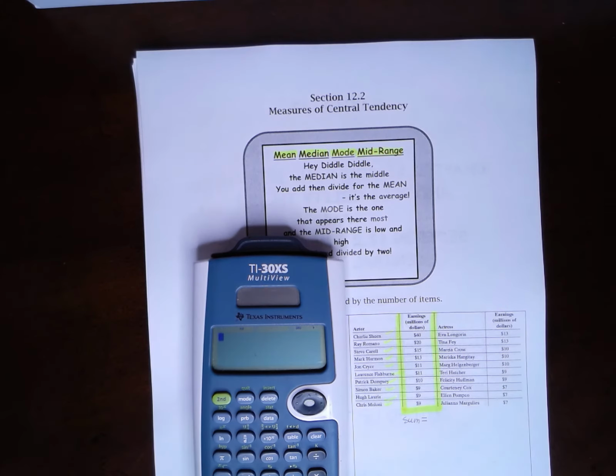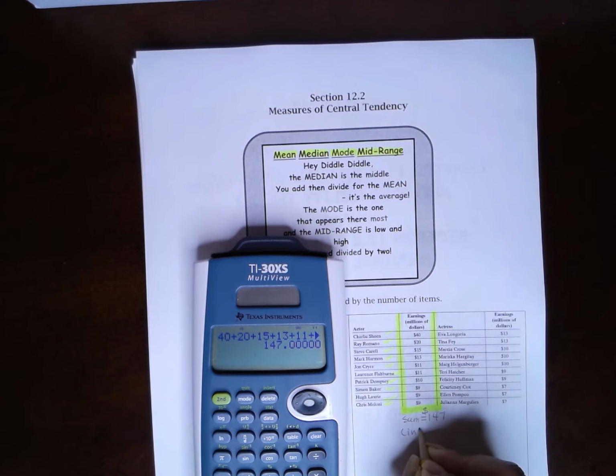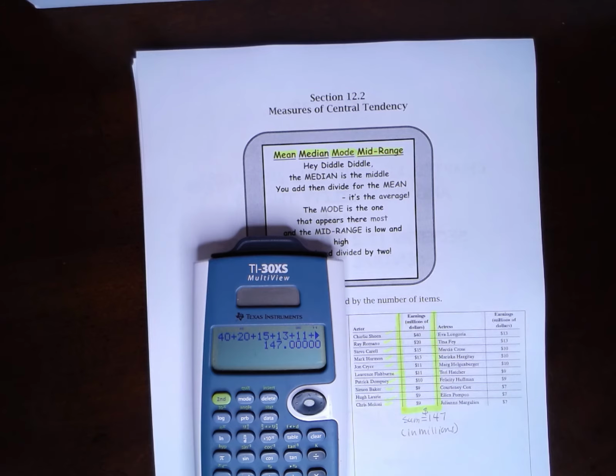So we're adding 40 plus 20 plus 15 plus 13 plus 11 plus 11 plus 10 plus 9 plus 9 plus 9. So the sum is equal to 147, and it is in millions of dollars, okay? So this is in millions, 147 millions. And then divided by 10.